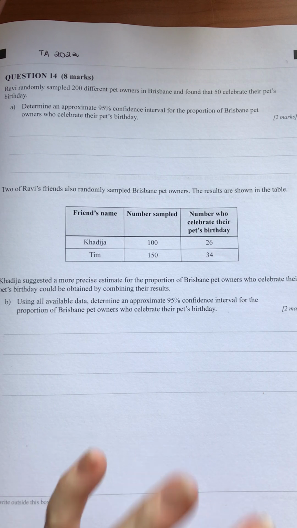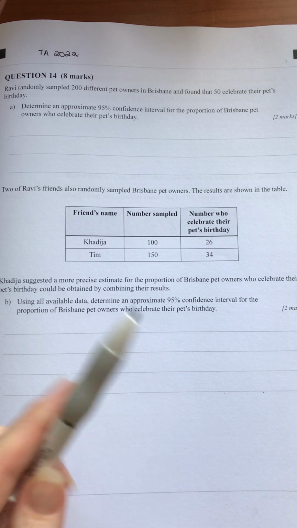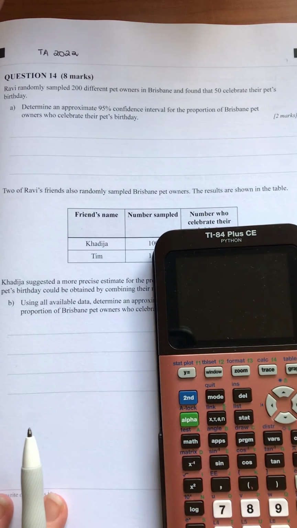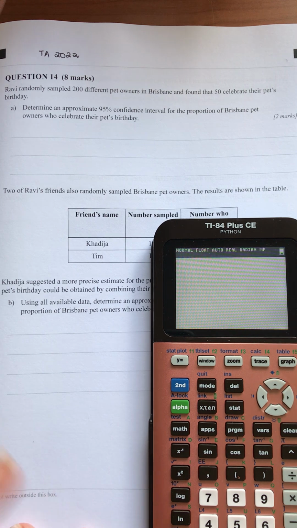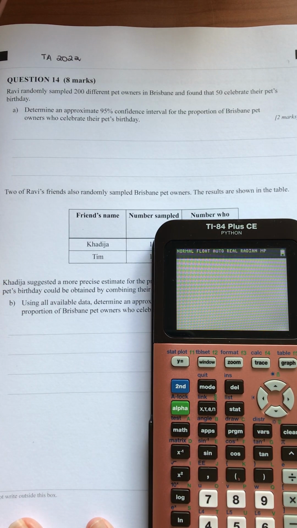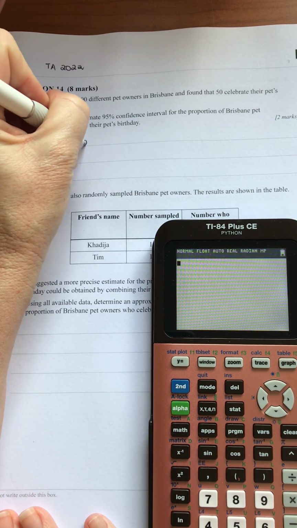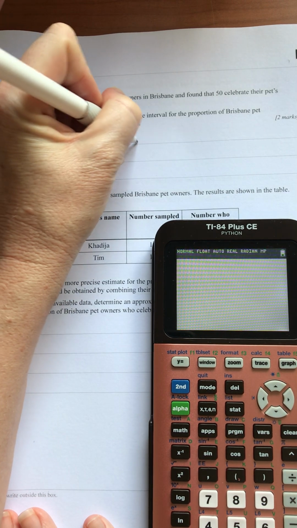Now, you could go through using the full formula to do that, which I have done in a previous video on this particular question, but I thought I would show how you can do it fairly quickly on your calculator instead. For the marking scheme from QCAA, you do have to identify the information needed. So you need to have your n equals 200. You need to say that the z-score would be 1.96.